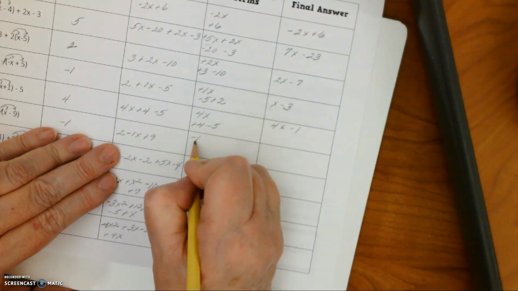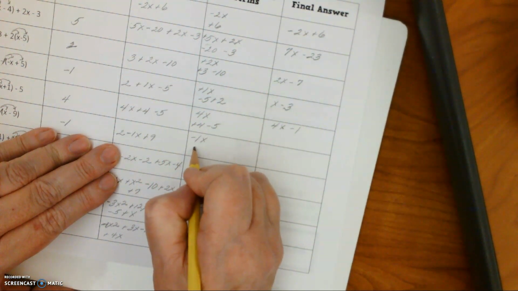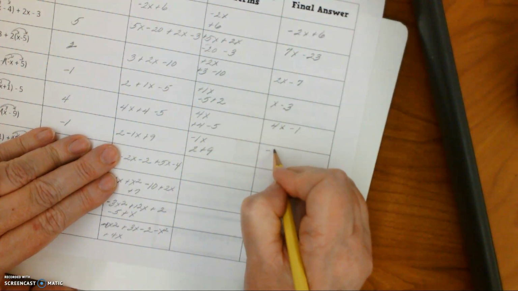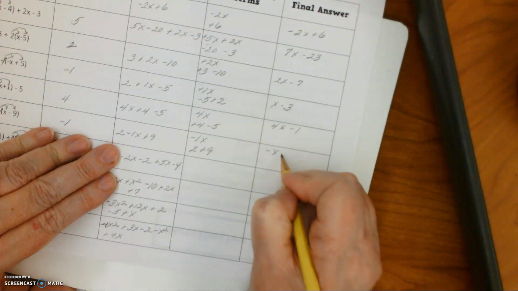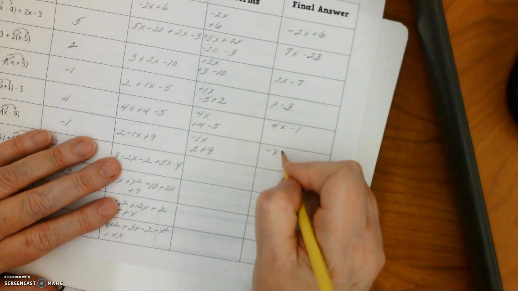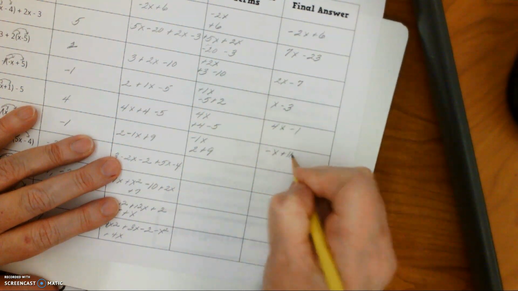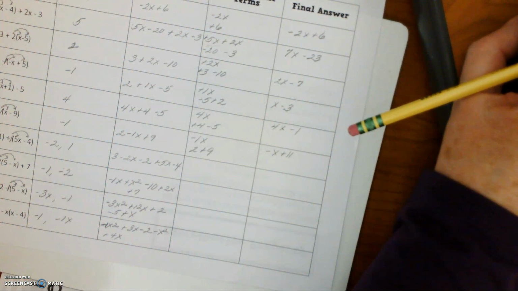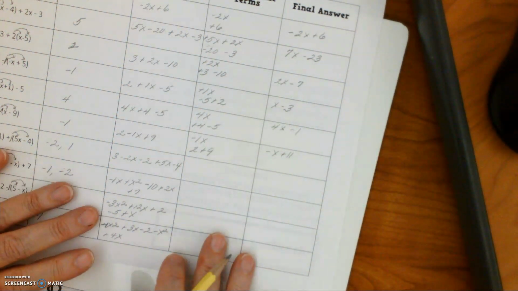We have negative 1x, we have 2 plus 9. So we have negative, and you can put 1x, or you can leave it just an x because it means the same thing. Sorry, that went out. Plus 11. All right, I'm going to pause it for a minute. I'm going to see if you can do the last few by yourself, and we'll check in a minute. Thank you. Okay, so let's see how you did.